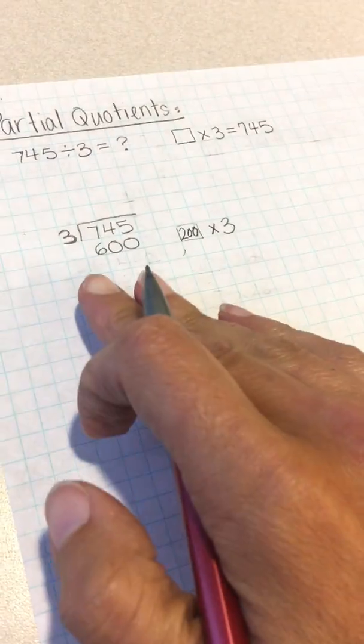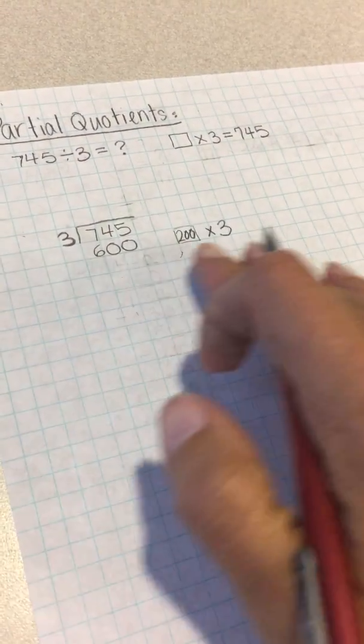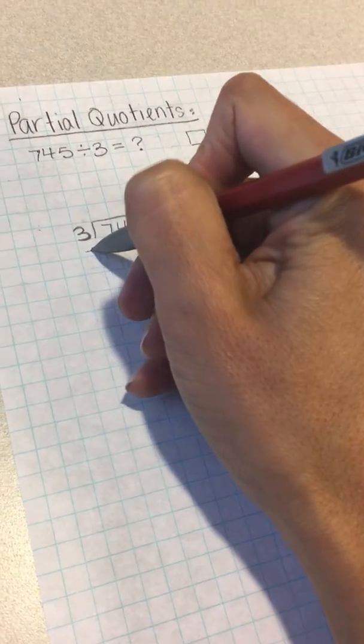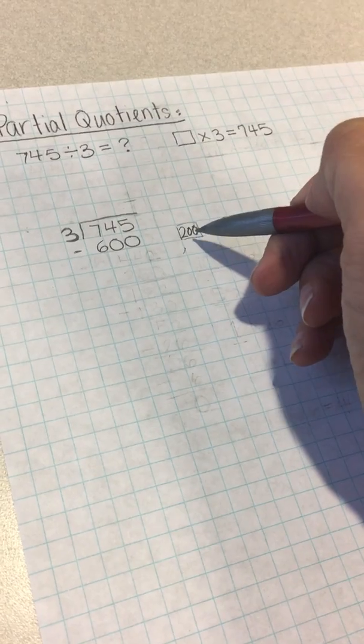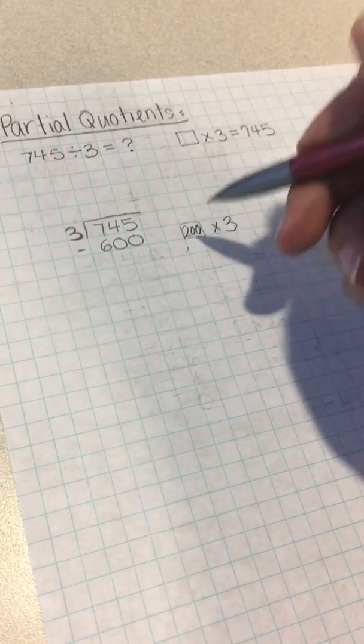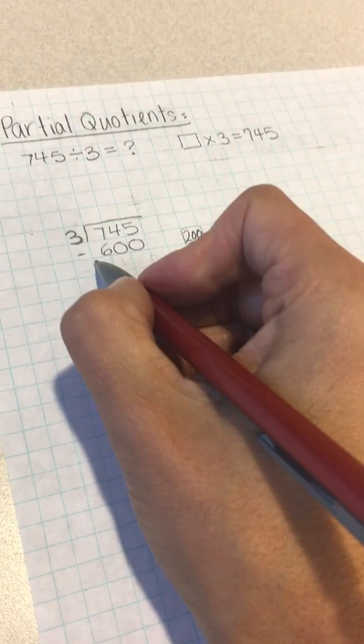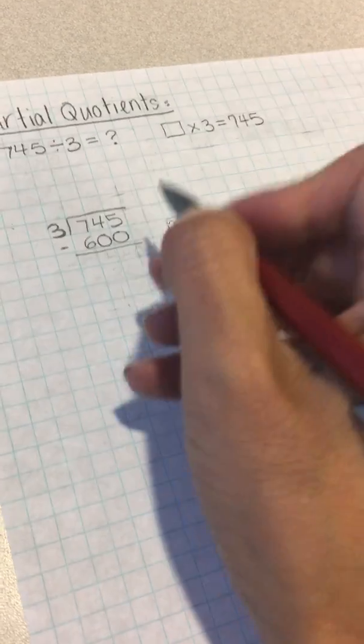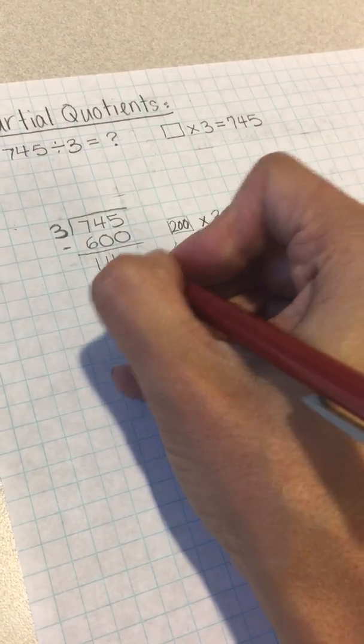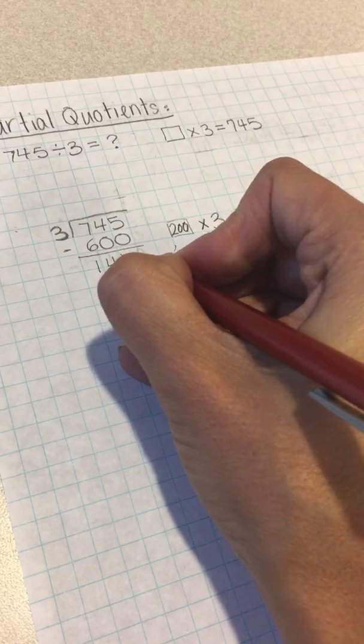Okay, and that's a much better way of representing kind of like that thought process. So we know that there are 200, if there's 200 groups of 3, that in reference is talking about 600. And when I subtract that, I end up with 145.